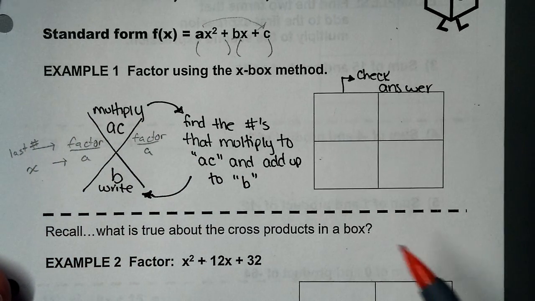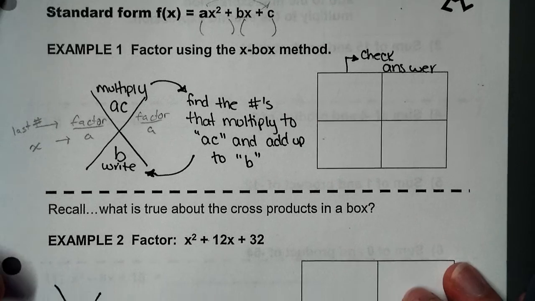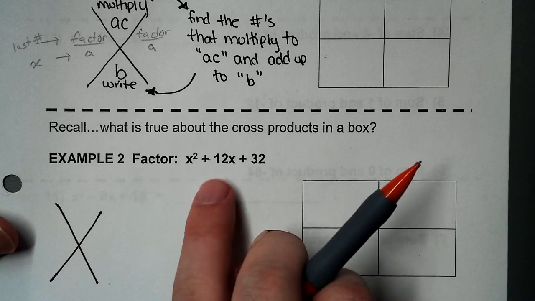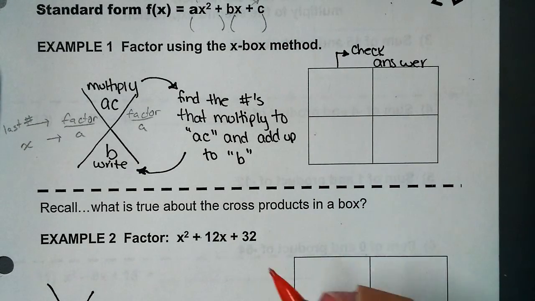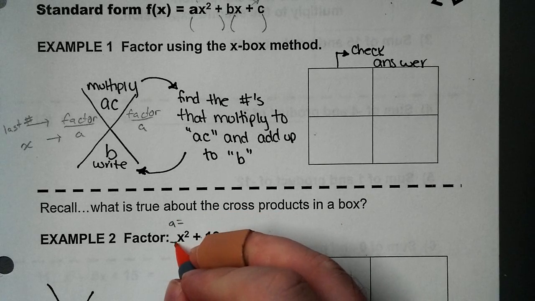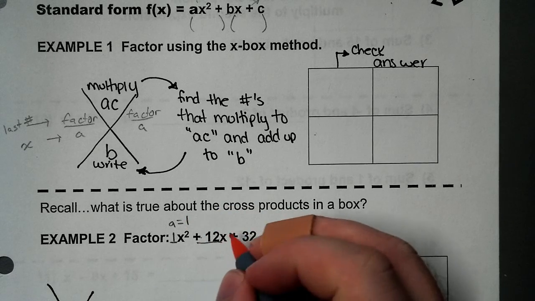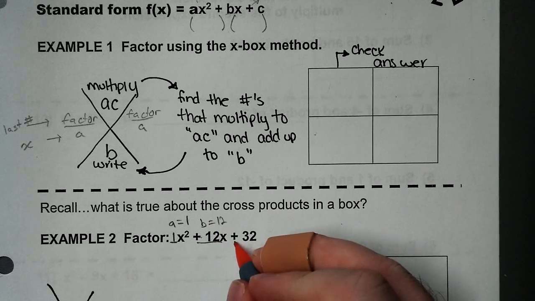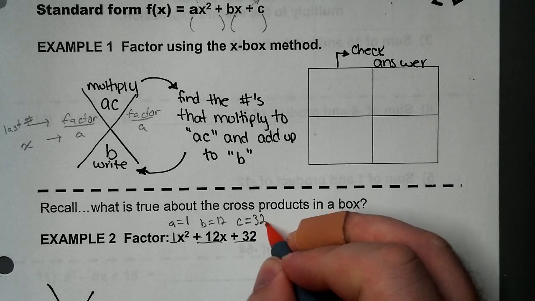I know that's a lot of information to process without doing examples, so let's do this together as an example. So let's look at number 2. It says factor x squared plus 12x plus 32. Well, the first thing, let's label our A, B, and C. Our A is the number in front of x squared. So this one, there's nothing written, it's that sneaky 1. So A equals 1. Our B is the number in front of x. So B is equal to 12. Our C is a number by itself, so our C in this case is 32.